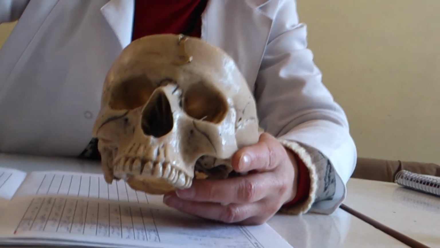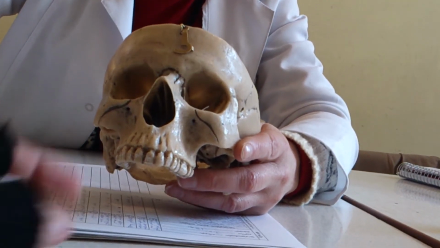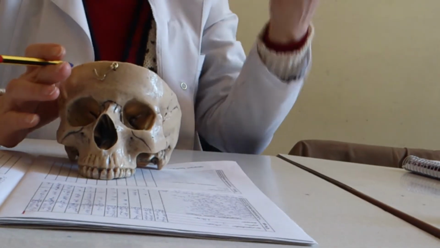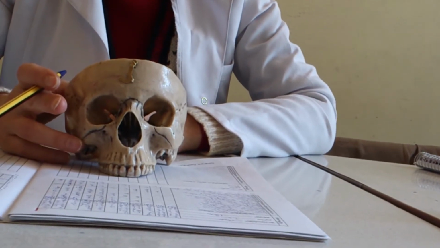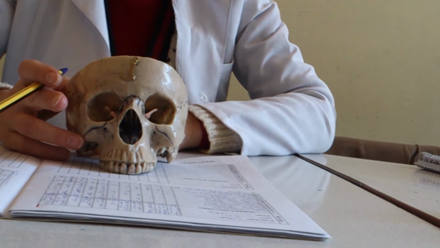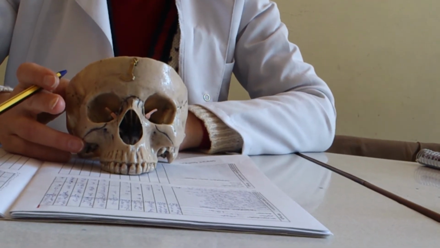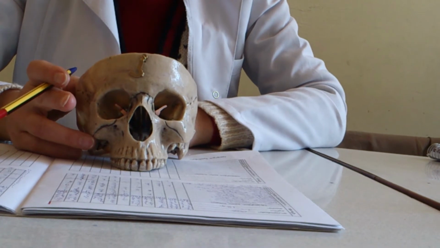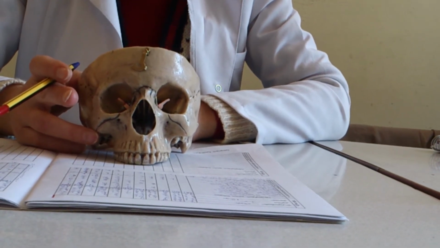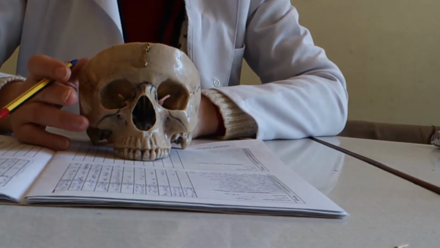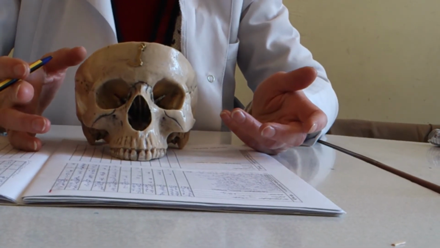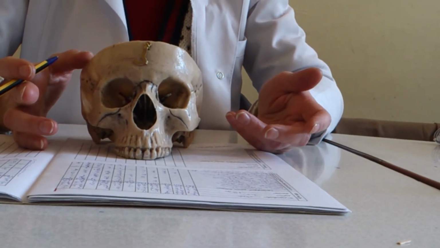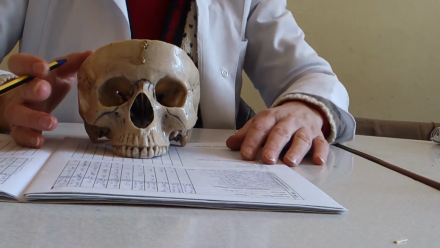Superior and middle conches are parts of which bone? Superior is part of the lacrimal bone, right? Wait, just one minute. The superior and the middle are the same, both are part of the nasal cavity wall. Same, yes, of course.